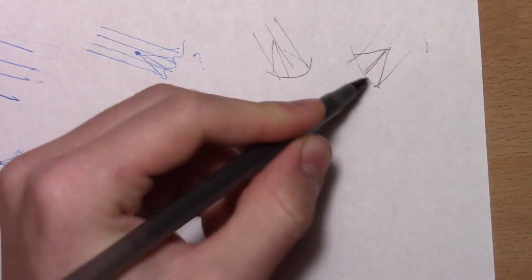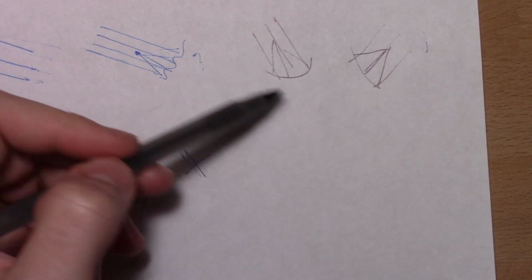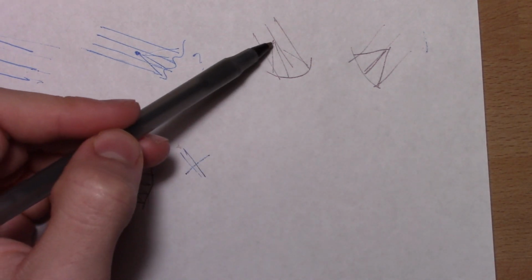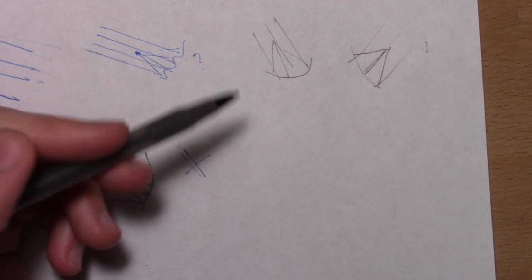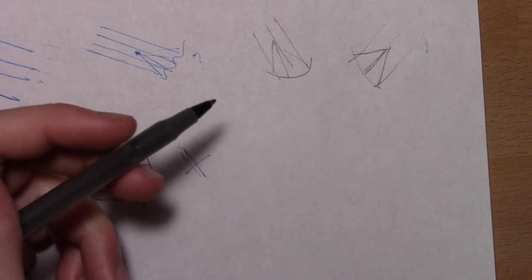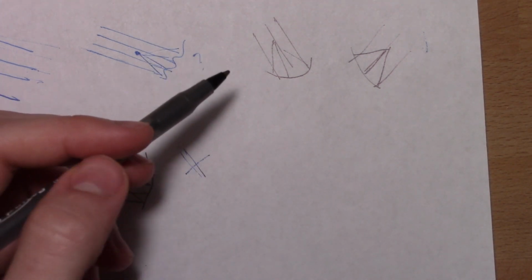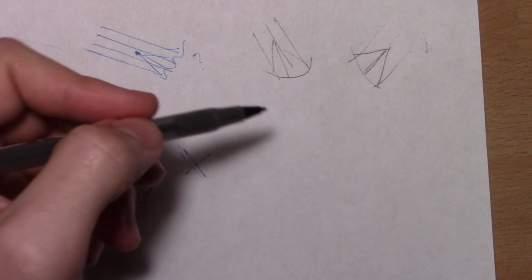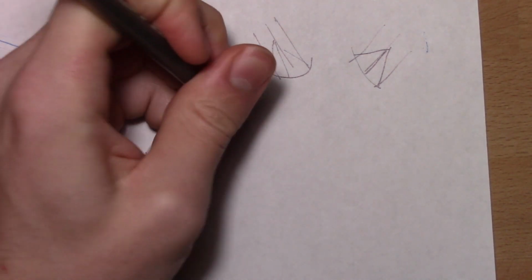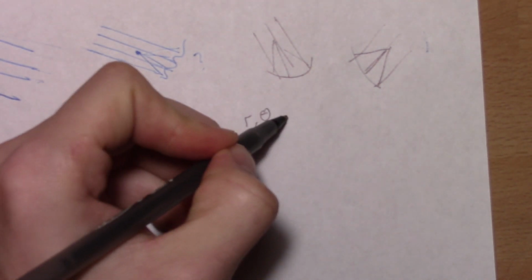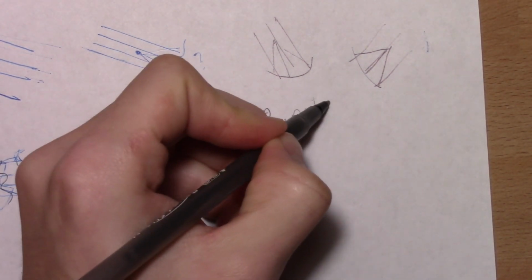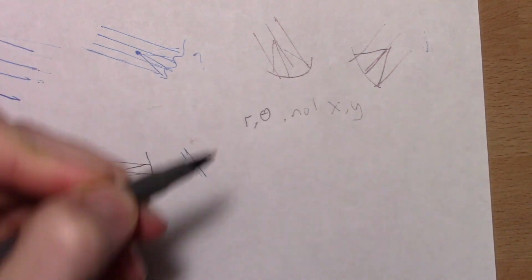We want to find what this curve is. So the fact that we need it to work at any angle suggests circular coordinates, polar coordinates. So that's r, theta, not x, y.